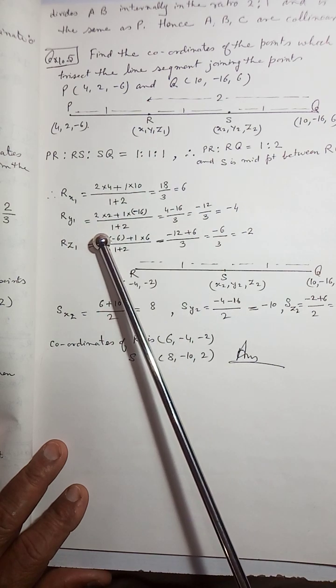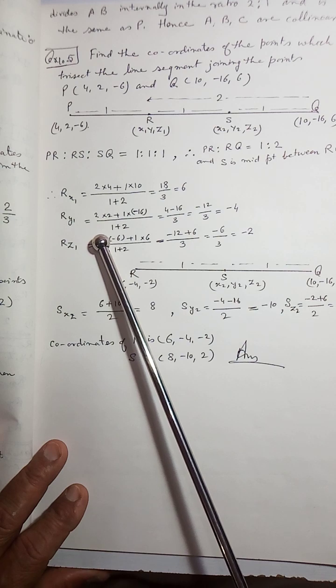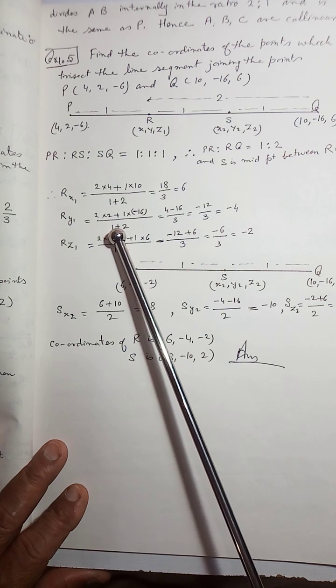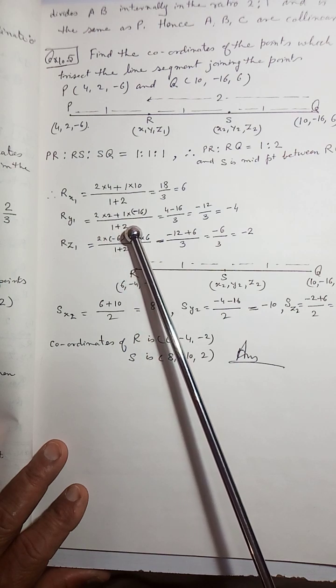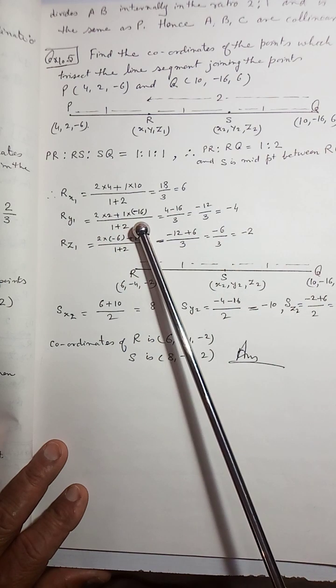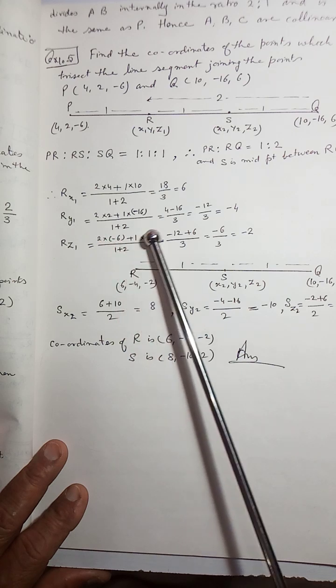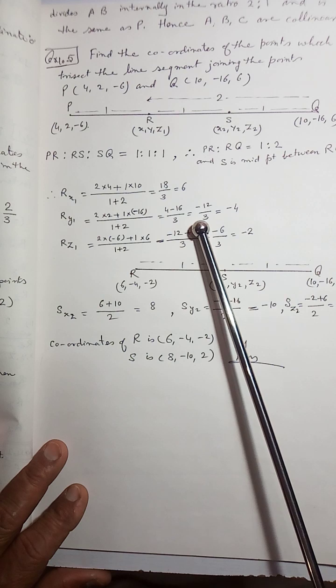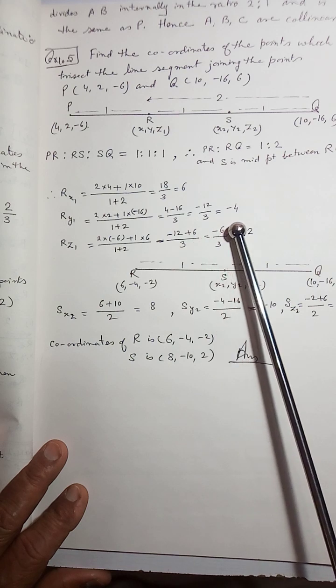y1, the y coordinate of the point R, will be 2 into 2, that is 4, plus 1 into -16, whole divided by 1 plus 2, that is 4 minus 16 divided by 3, equal to -12 by 3, that is -4.